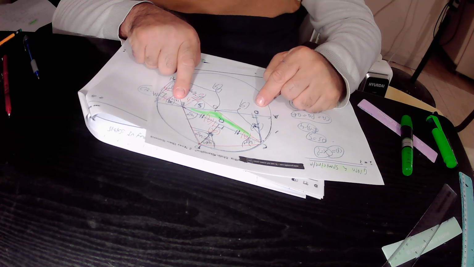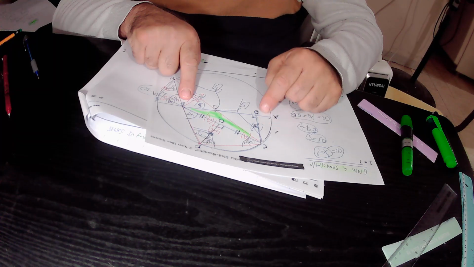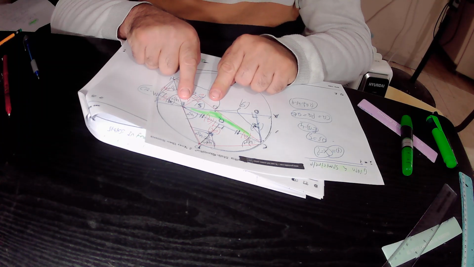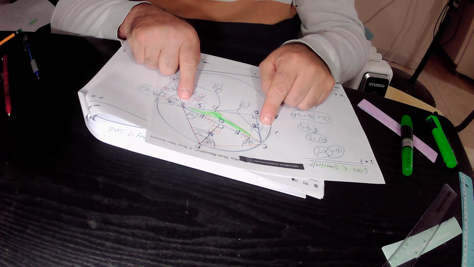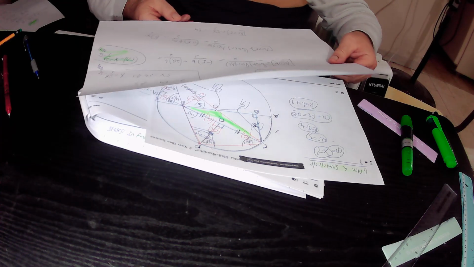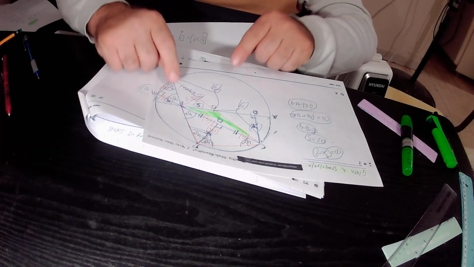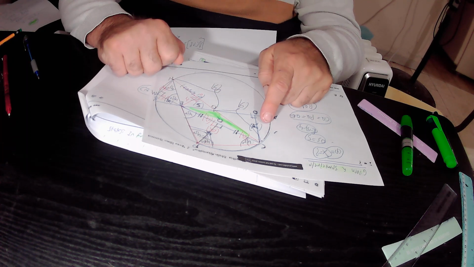So in total, the area of the green triangle COE equals the base OE times the height CD over 2. The base OE is 5, and the height CD is x.